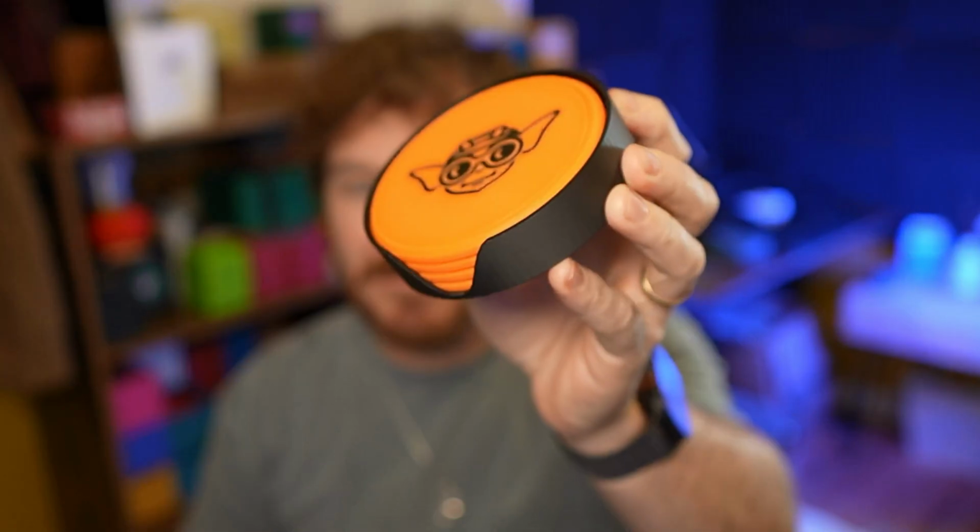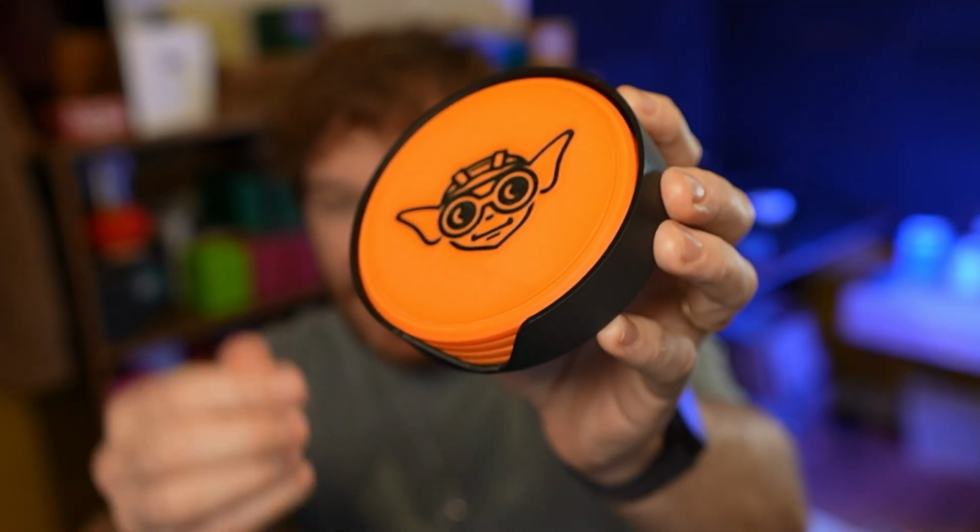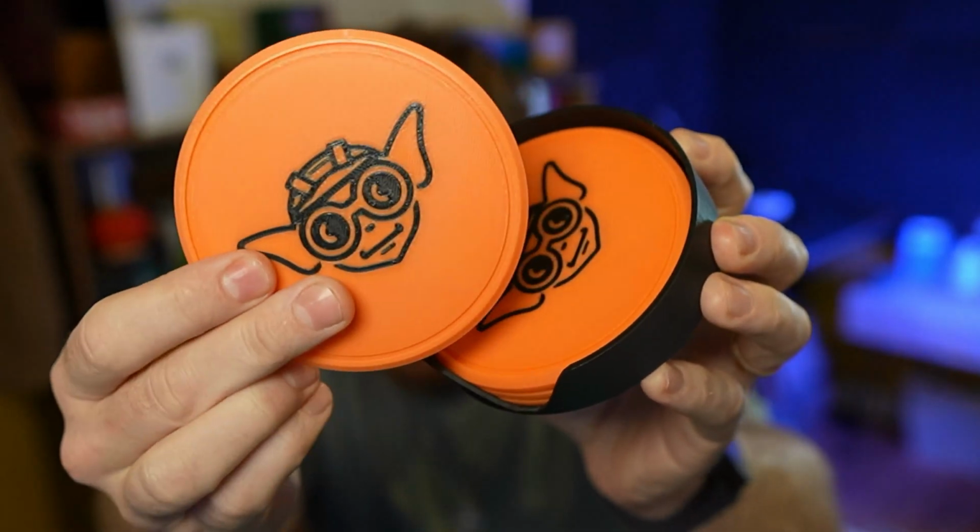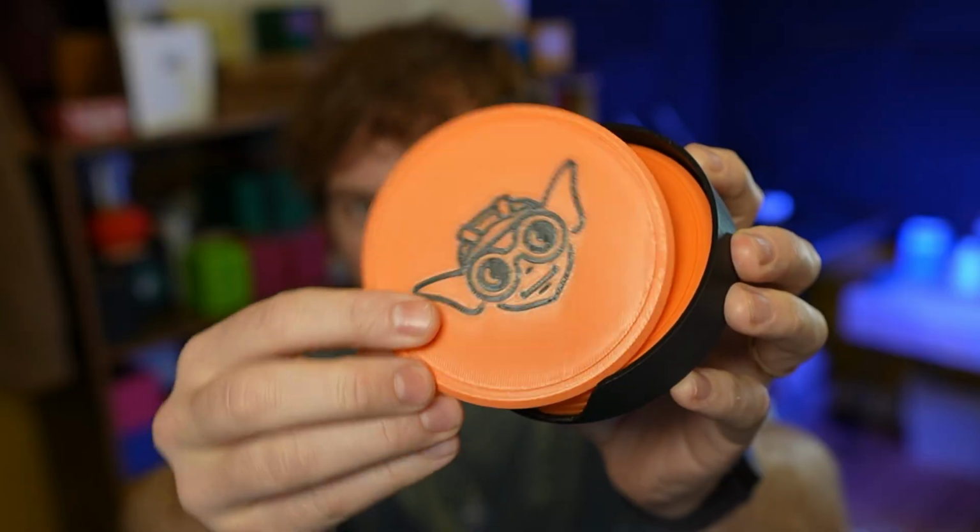In today's incredible tutorial, I'm going to show you how to make this amazing set of coasters and even show you how you can stamp whatever image you want right on the front there, directly in the slicer. So, without further ado, let's get right into it.